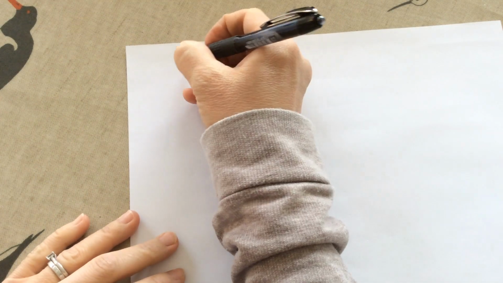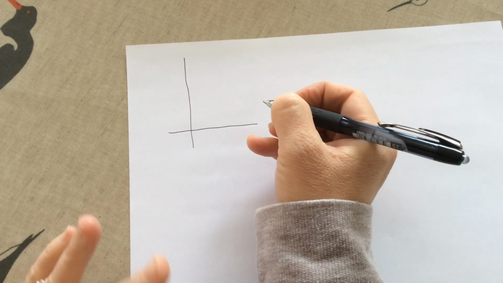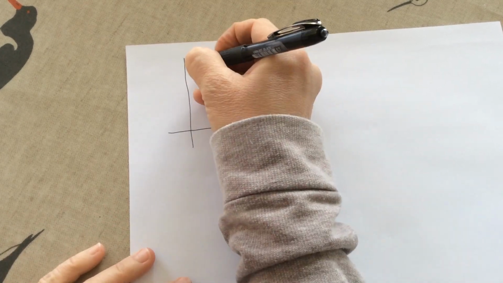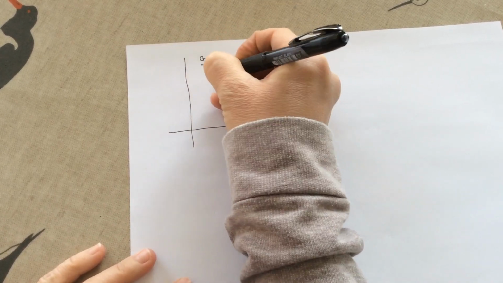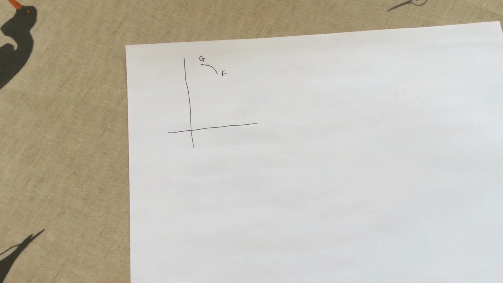The second question was about a bottle, and we were given a part of the whole bottle as a curve, something like that.